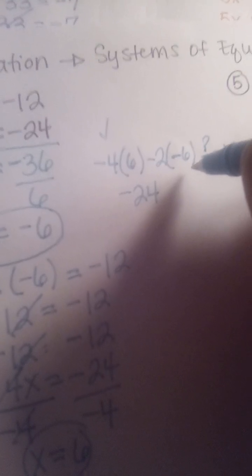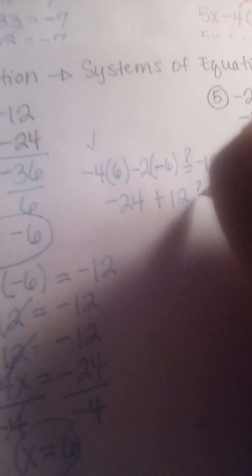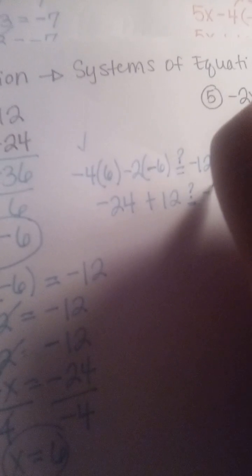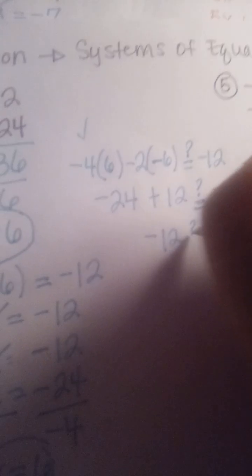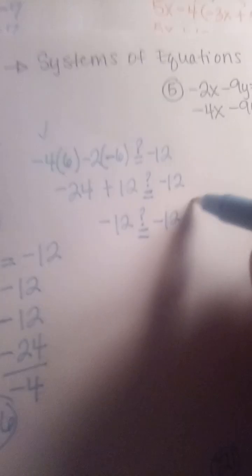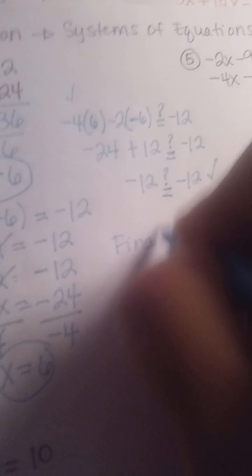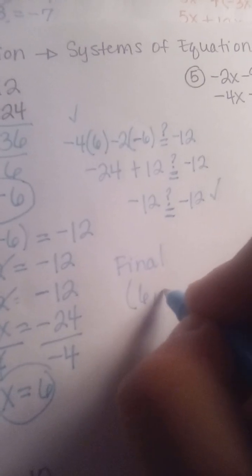That gives us 2 times 6 is a positive 12. It looks like it's going to match. Negative 24 plus 12, that gives a negative 12. Does it match? Yes. So our final answer is x equals 6, y equals negative 6.